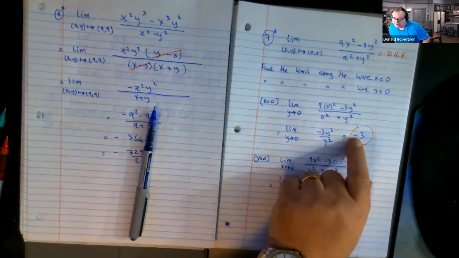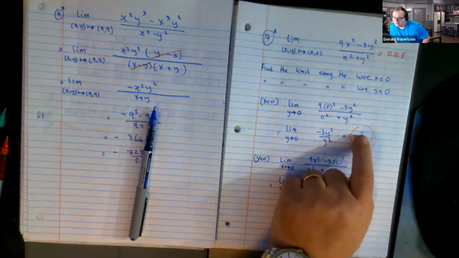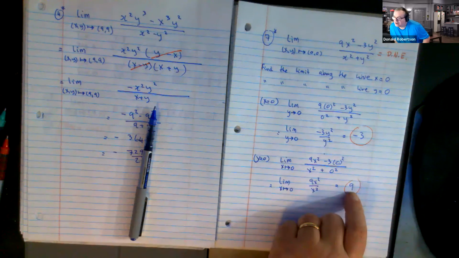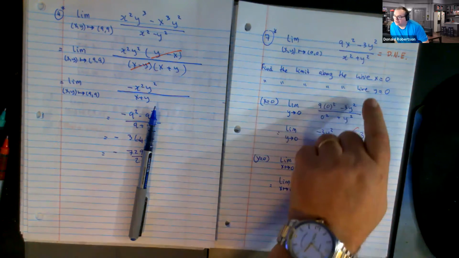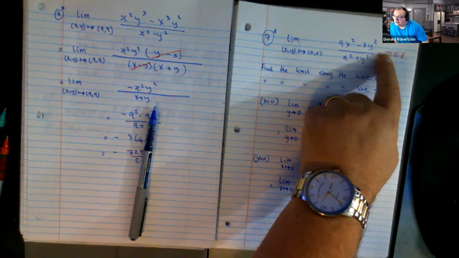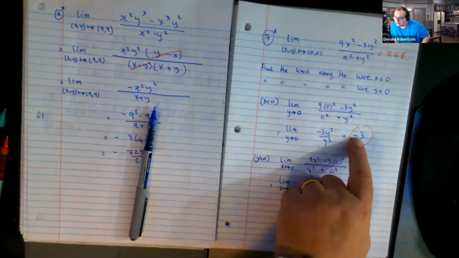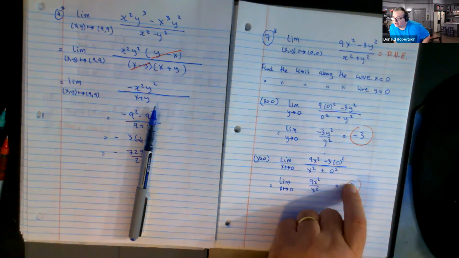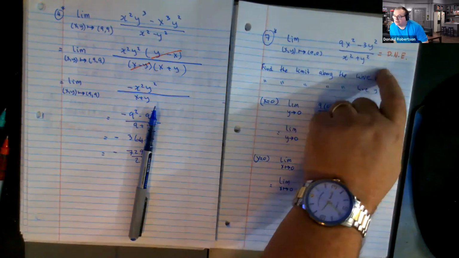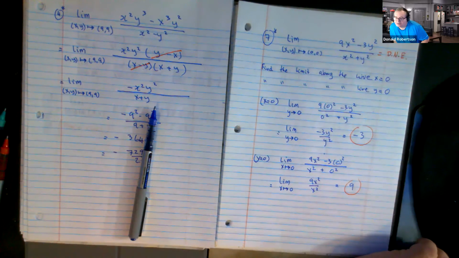Now, can we pretend a different story that was 5 and this was 5? Can you imagine that happened? Then what we could conclude is that the limit was 5. So if the answers disagree, or if one of them's infinite, that's just as good as disagreeing, right? Then we can put down here that the answer does not exist.